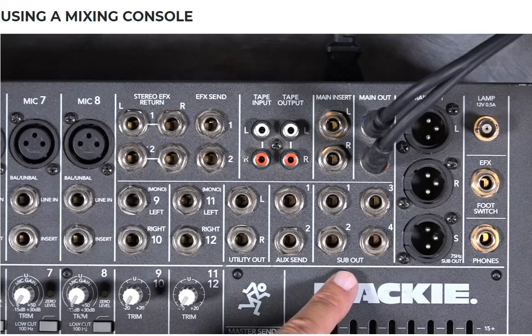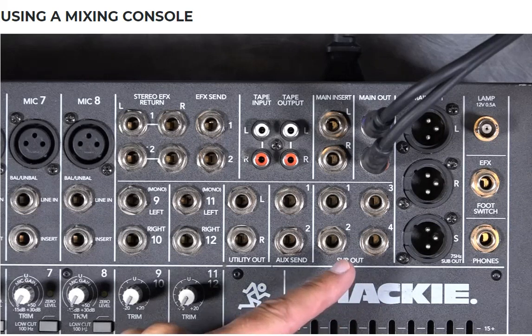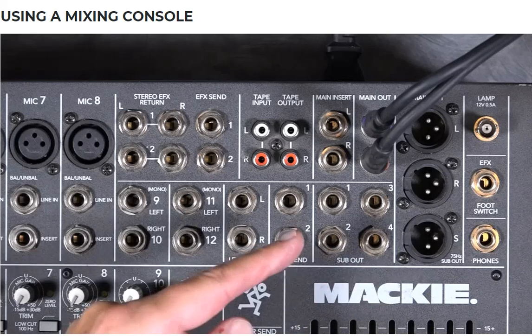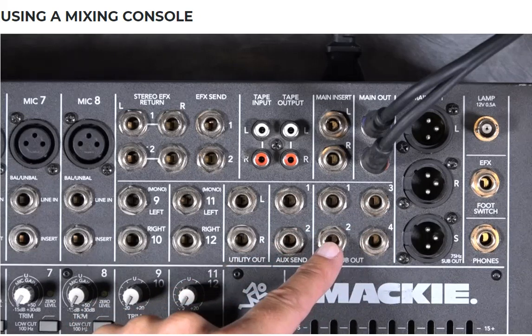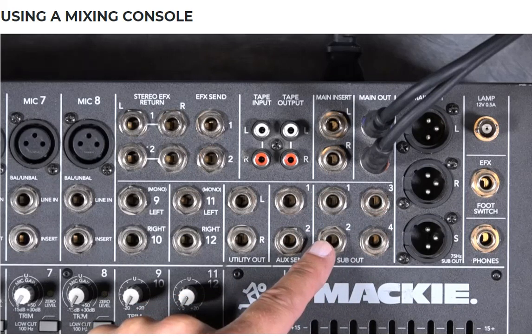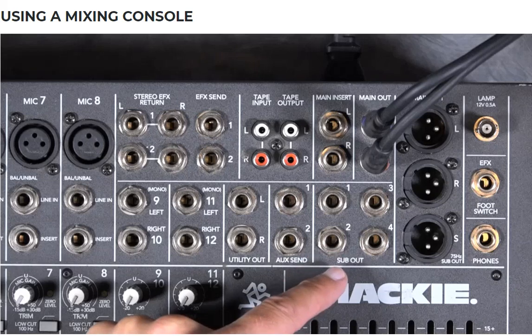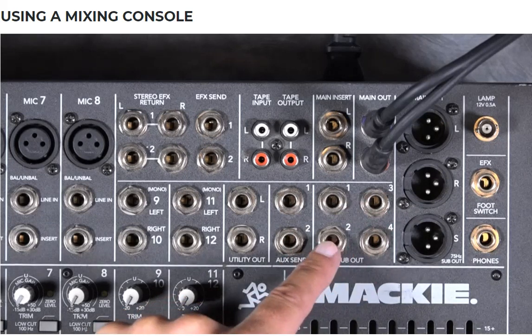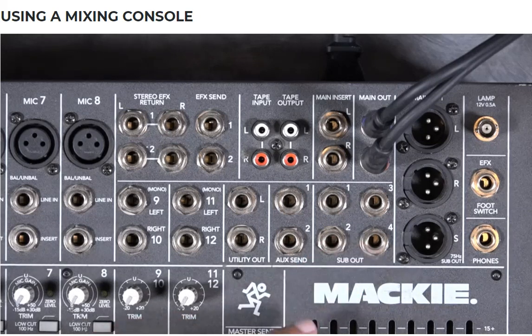And then when talking about subs, this is not sub as in subwoofers, things like that. These are your subgroup outs. So remember we had our subgroups before. If you want to send those out elsewhere, then you can do them right here. On older mixers, when you were recording into 2-inch machines, things like that, that's where you'd be sending all of your record outs to.